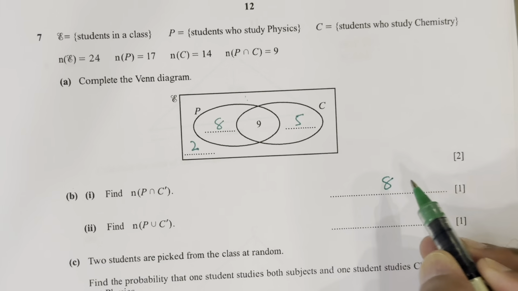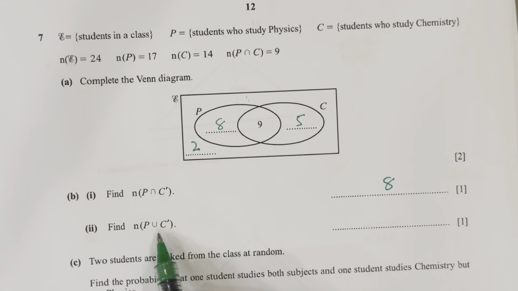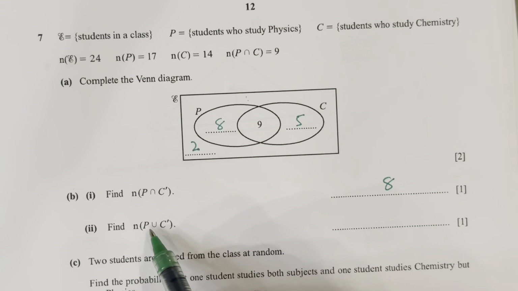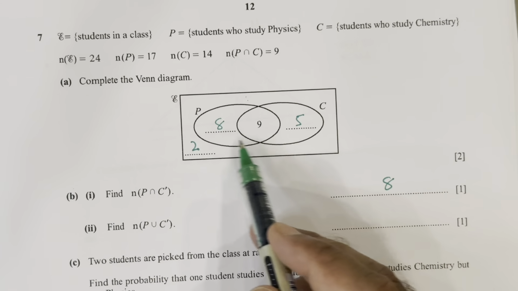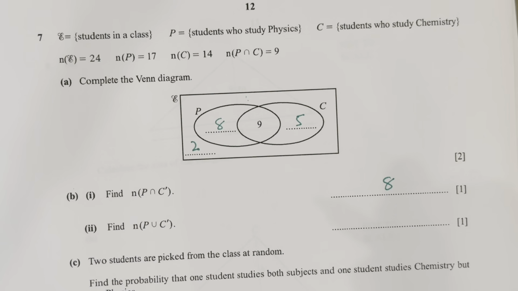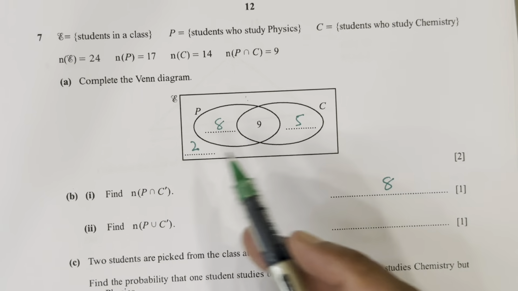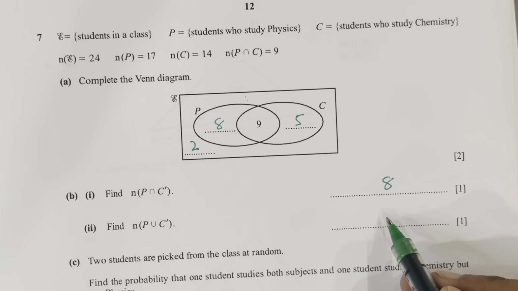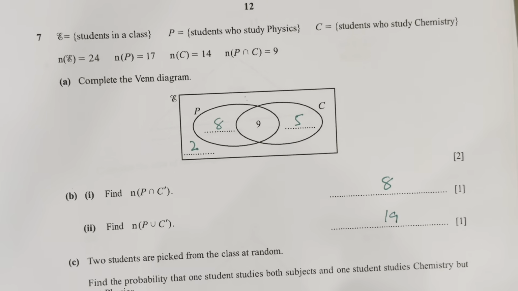So 8 would be our answer. Then find N(P union C complement), meaning other than C, but after taking the union with P, we have to take this value as well. So 8 plus 9 is 17, then 17 plus 2 is 19 as well. So 19 would be our answer.